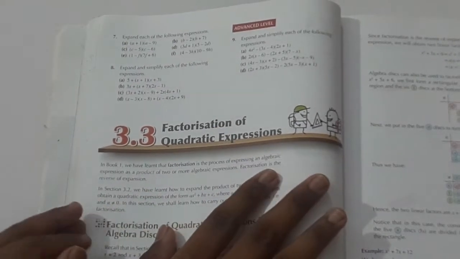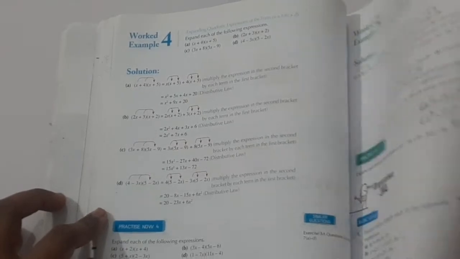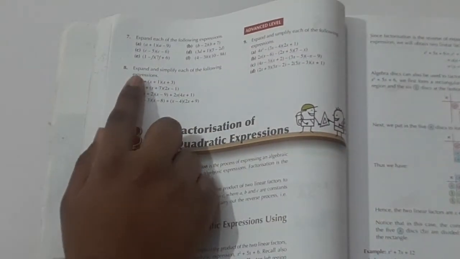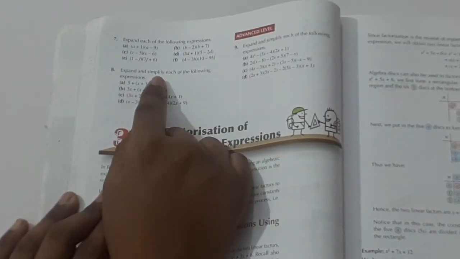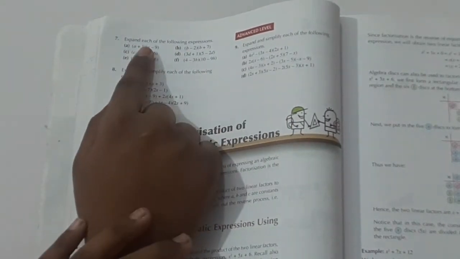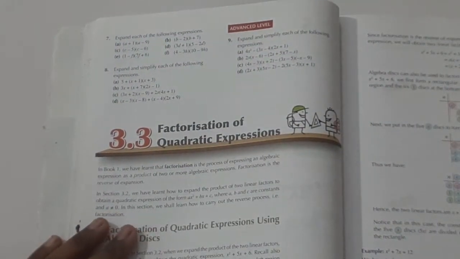In this video, we are going to solve exercise 3a and question number 7 of this exercise. In the last video, we solved question number 6. This question has 3 parts. The question says expand each of the following expression. So we are having 2 brackets in each question. We have to expand these 2 brackets and reach the final answer. So let's start solving all the questions.